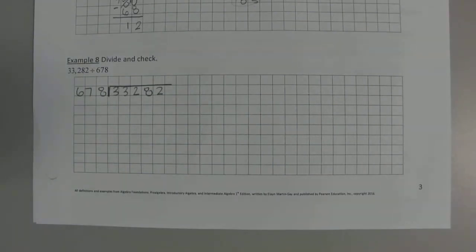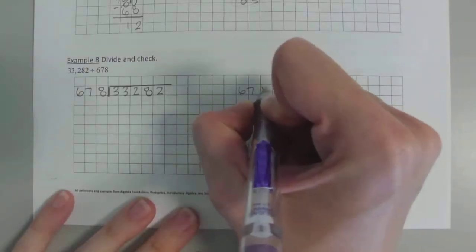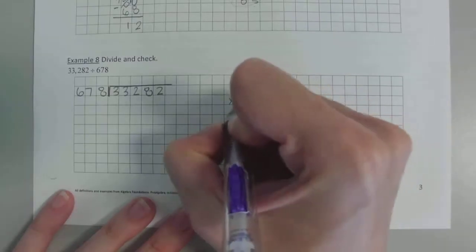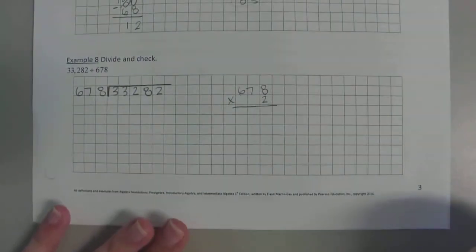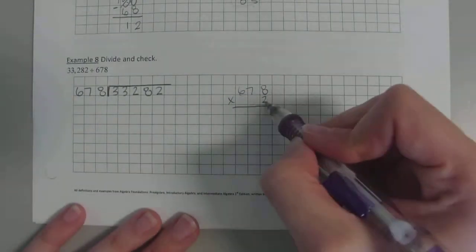678, and we're going to divide into 3,282, all right? I'm going to kind of do like what I did before. Let's do 678 times 2 and see where that gets us, all right?